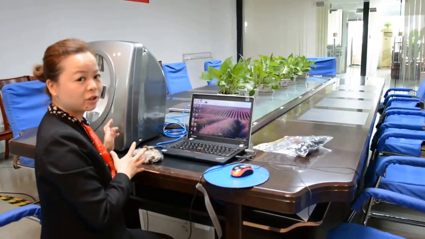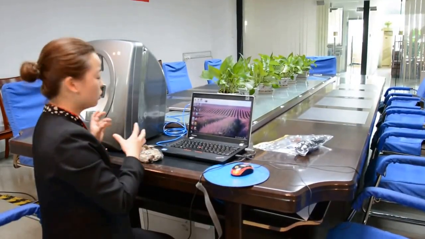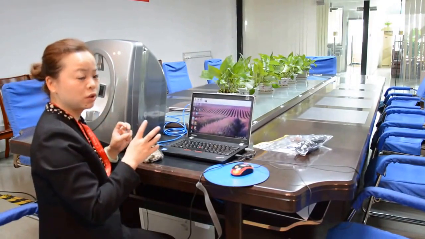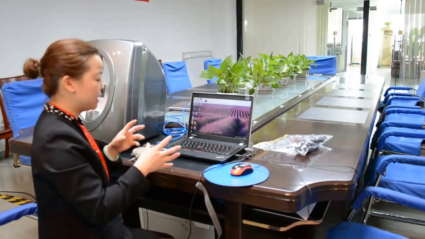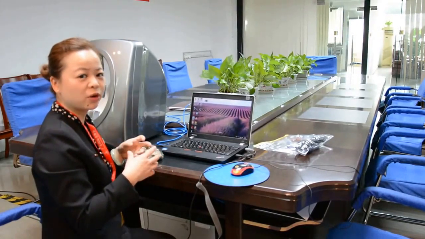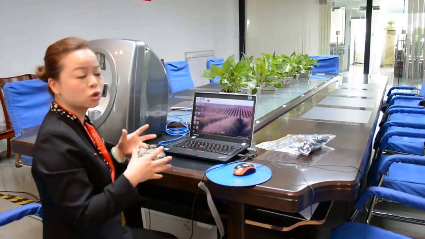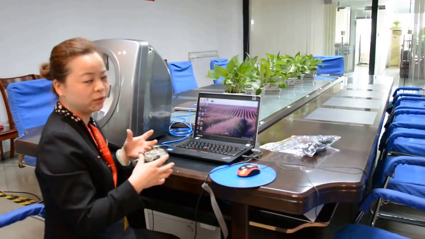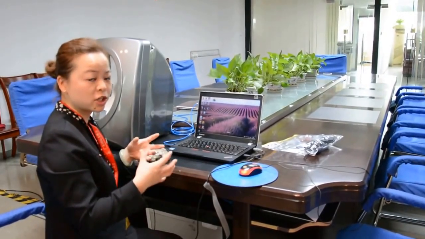Before we do the analysis with the skin analyzer, we should do another very important step, that is changing the IP address. You can also see the instructions in the user manual. There are very detailed instructions.